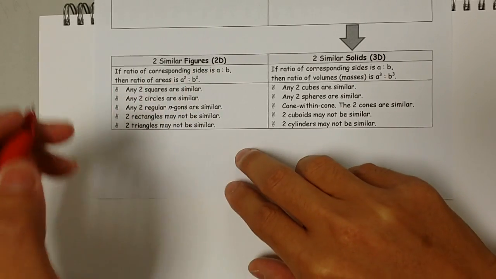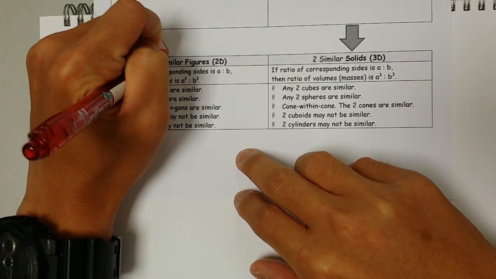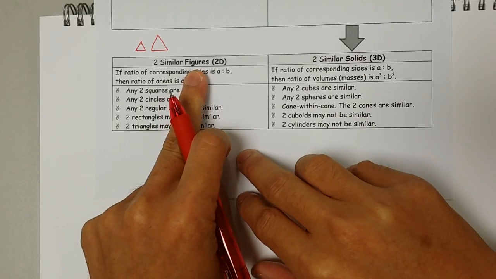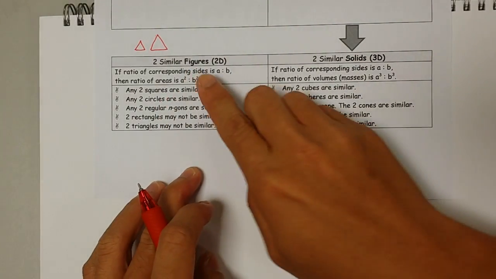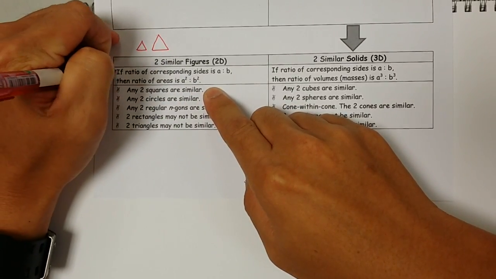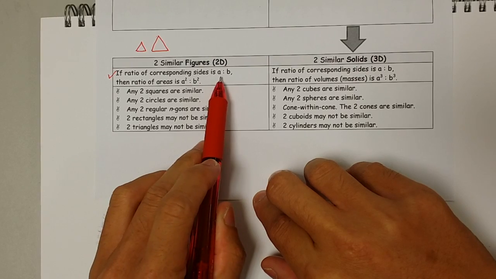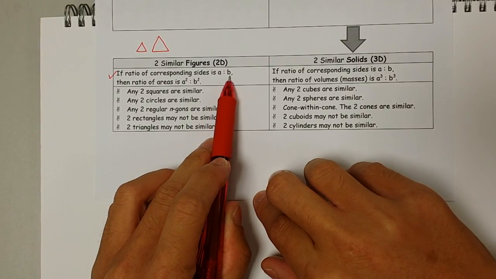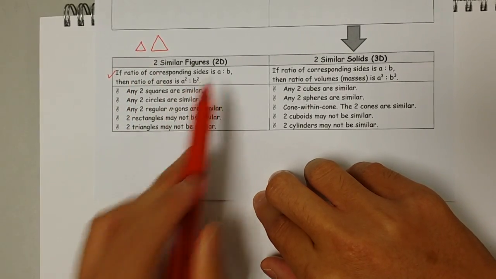Alright, for example, these 2 triangles are similar triangles. They are similar figures, in 2 dimensions. Now, the only thing you need to remember about similar figures is this. If the ratio of corresponding sides is A is to B, then you can easily obtain the ratio of their areas by squaring this ratio here.